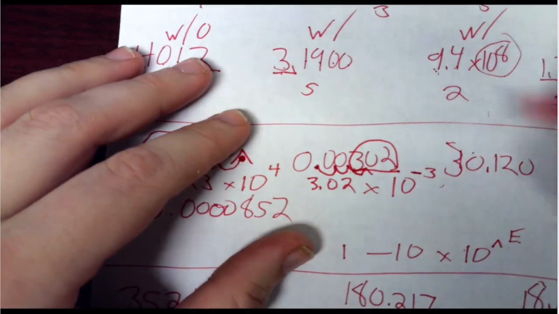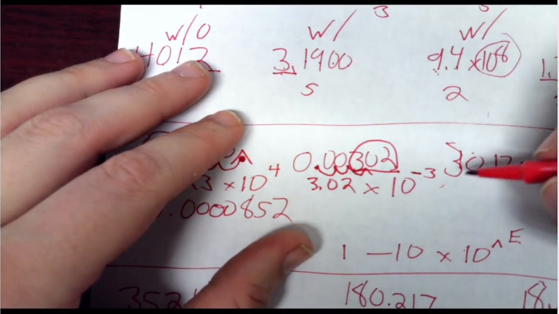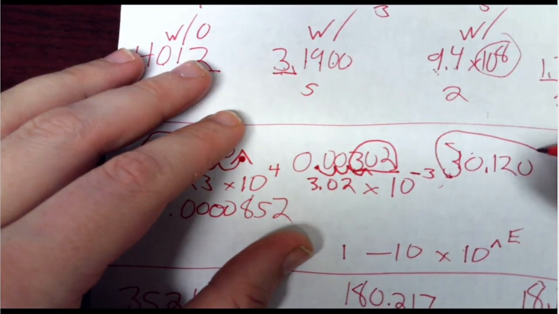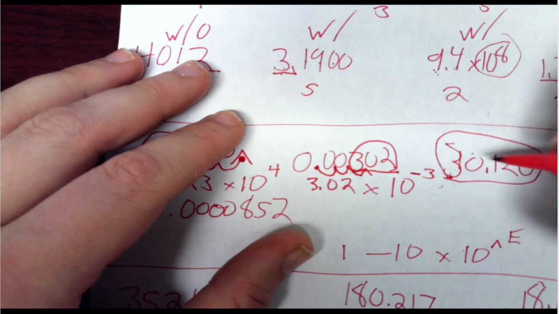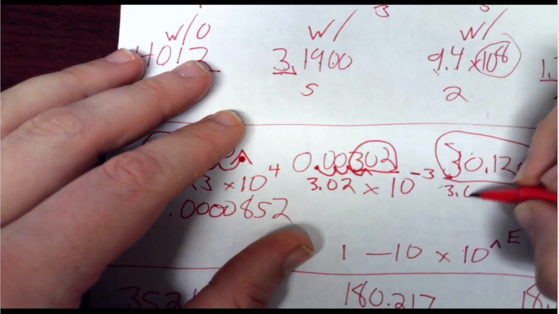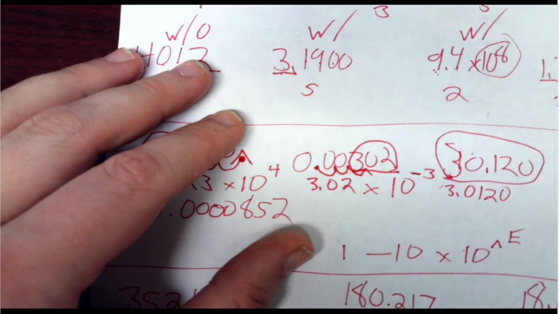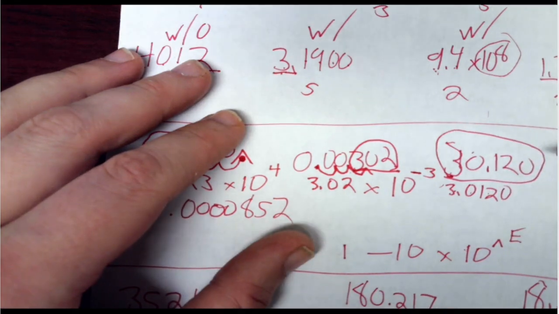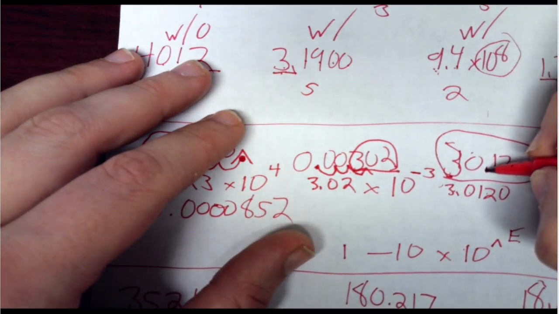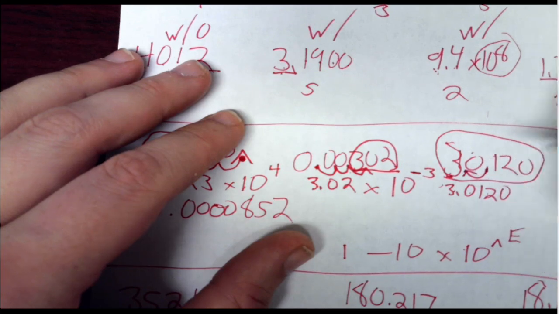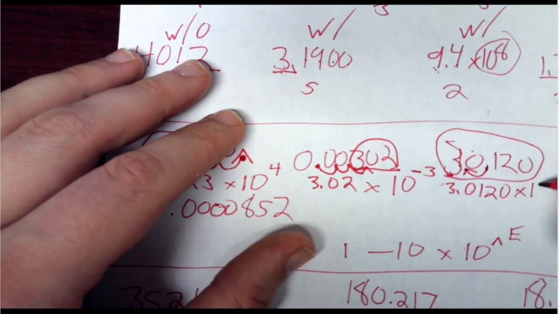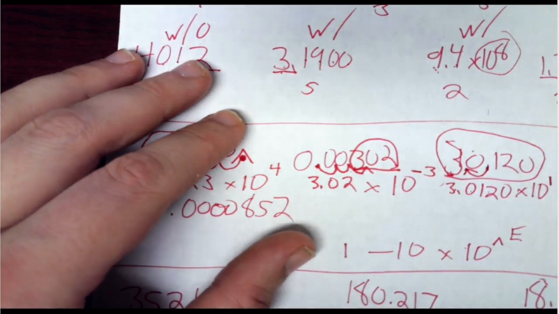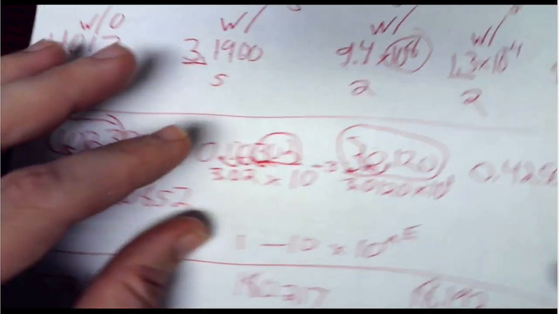And this one, we just did this one. All 5 are useful. So we would write this as 3.0120. We keep 1, 2, 3, 4, 5. Now the decimal's already there, so we only have to move it 1 to the left. And so we're just moving that like so.